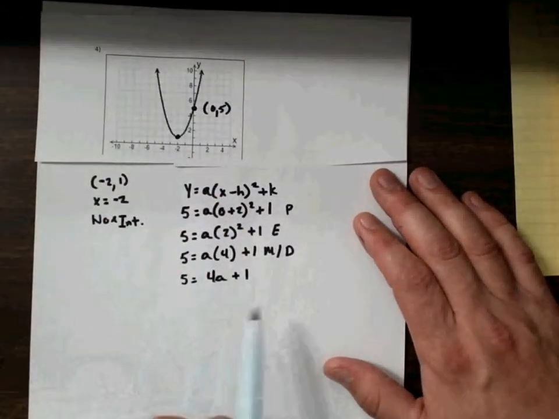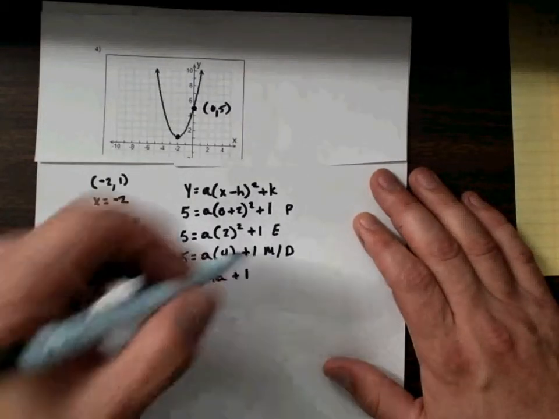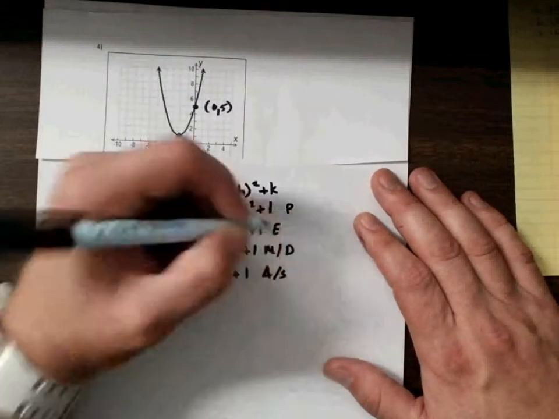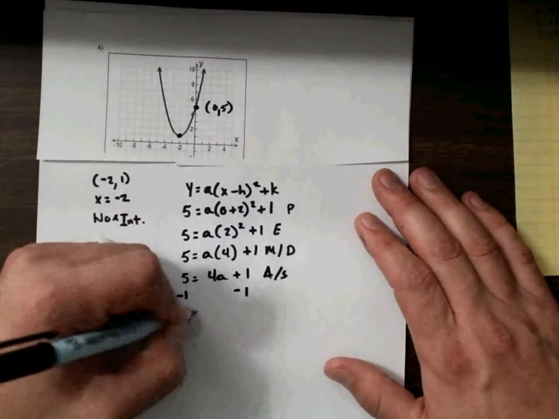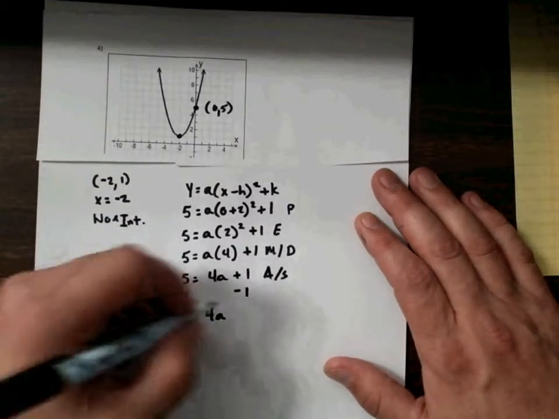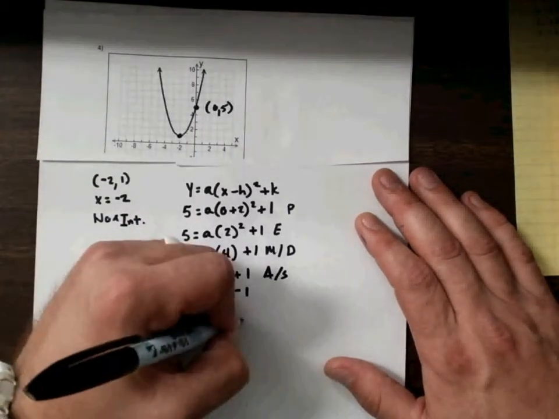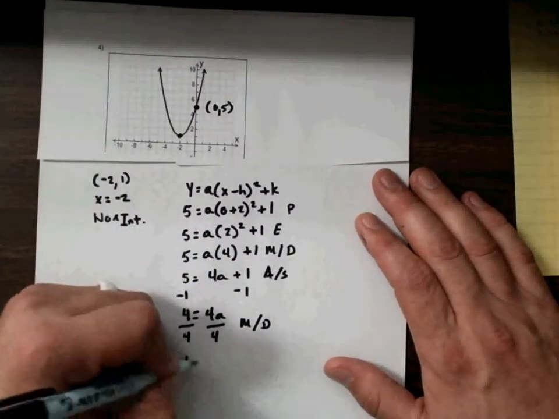I can't combine any of those because nothing's with like terms on this side, because one has a variable, one doesn't. So now I'm going to solve using my adding and subtracting. Okay, and therefore I'm going to get 4 equals 4a. My multiplication and division, divide by 4 to create a 1. I have 1 equals a.